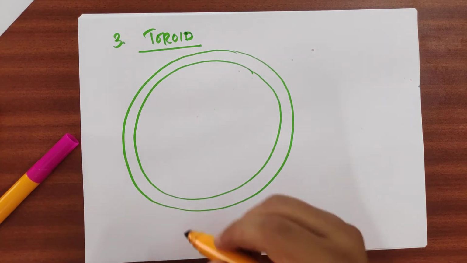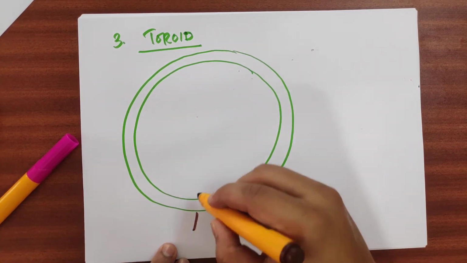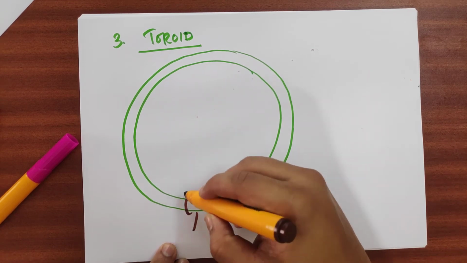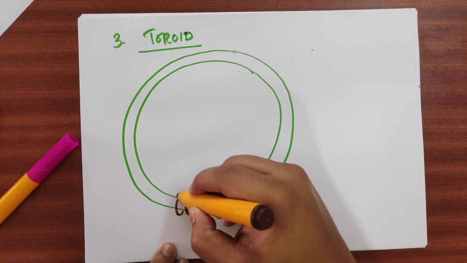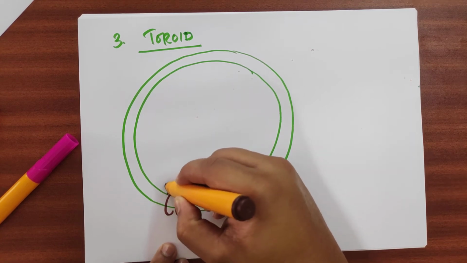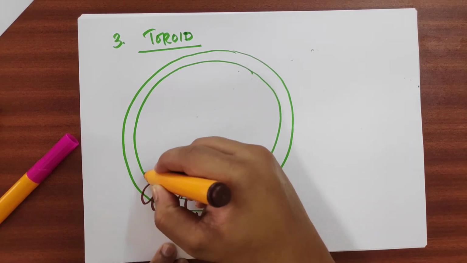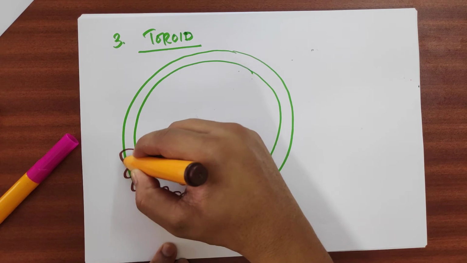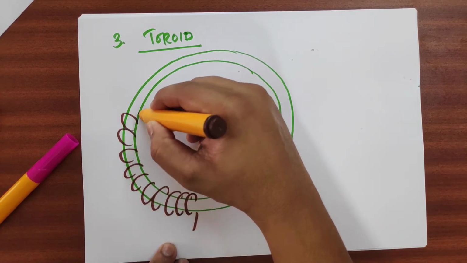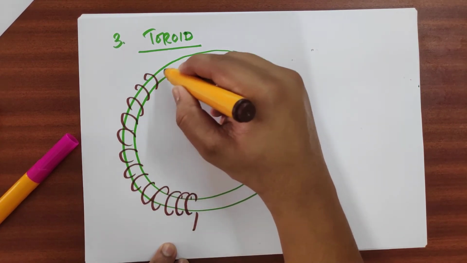That's a toroid. Let me draw the diagram, it will be more clear.